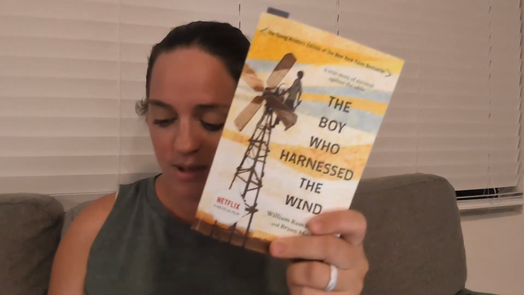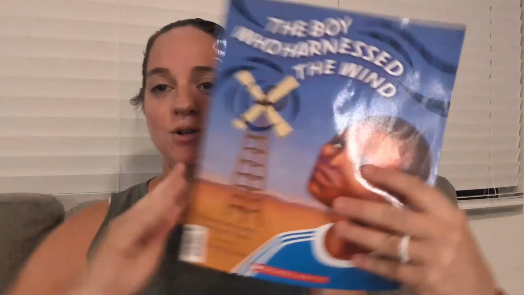So we're using this book right now. You can explore geography, you can explore the culture, you can even explore the biomes that are in that setting, which is also what we're doing. So in this book right here, it's The Boy Who Harnessed the Wind, and our setting is in Mali, and then the biome for that is the African savanna. So I took this one book, and I do have it in picture book form too.